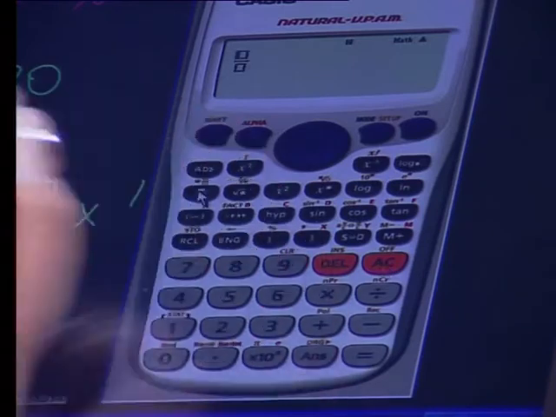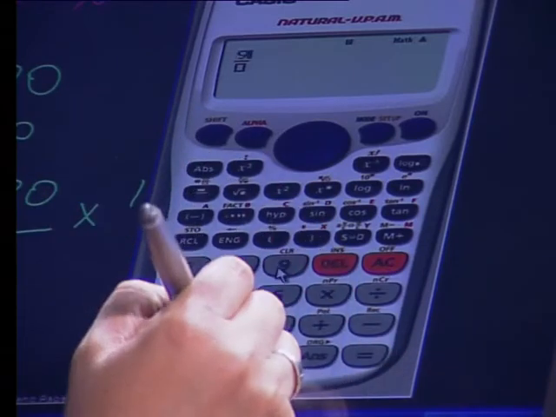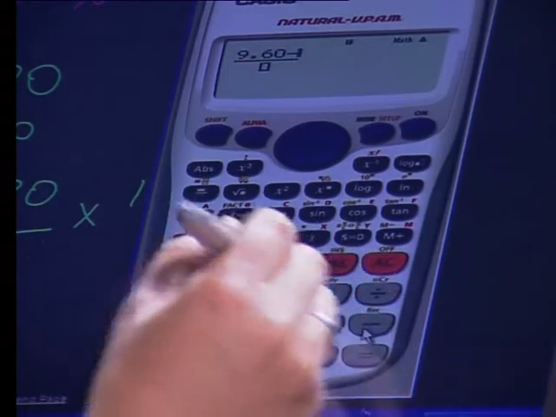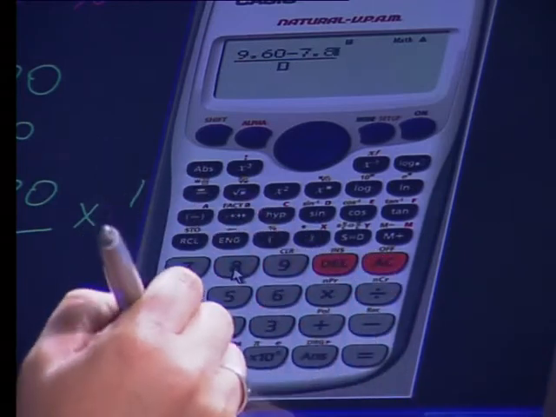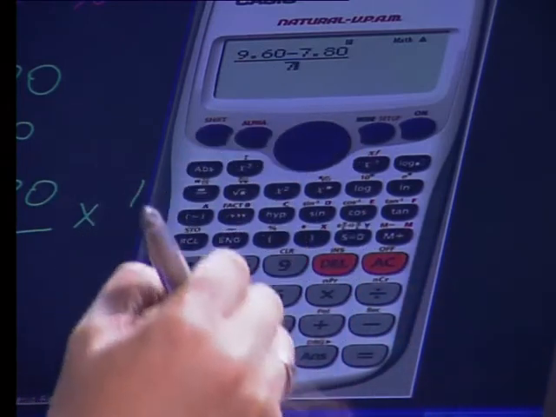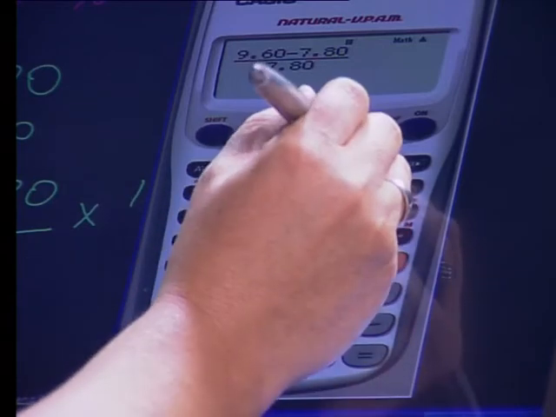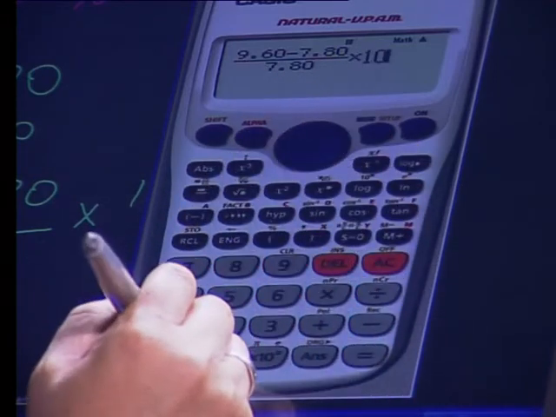On our calculators, if you're using a scientific calculator, you can use your fraction button. So it's 9,60 minus 7,80, divided by my initial amount, and go over there and times by 100.